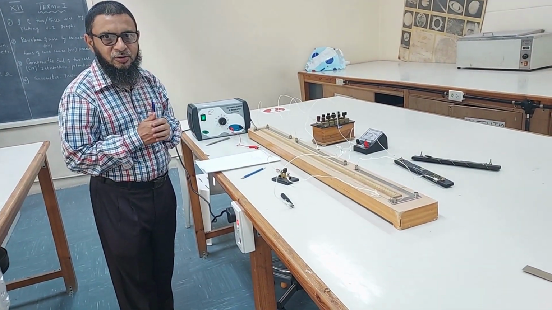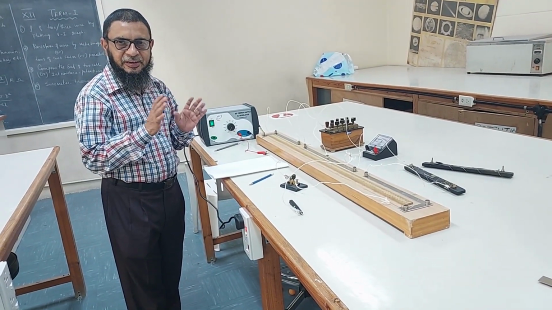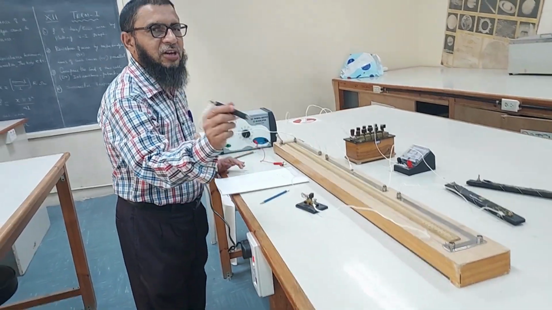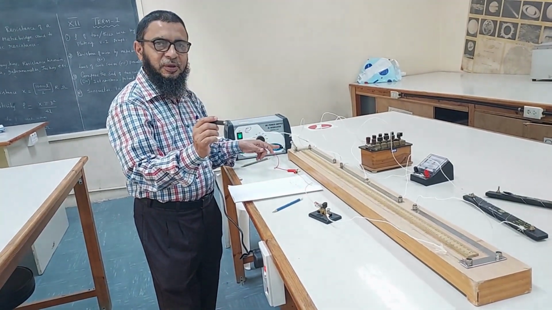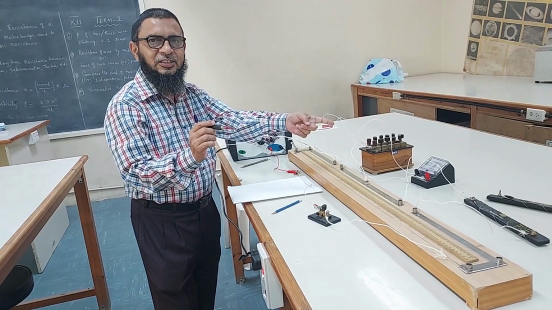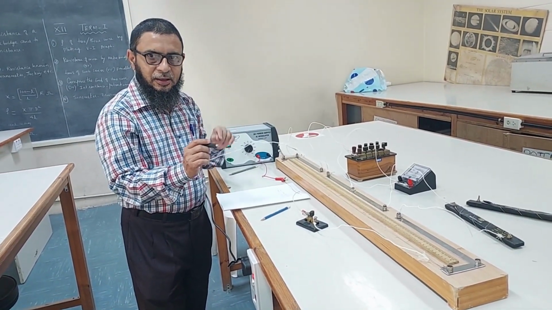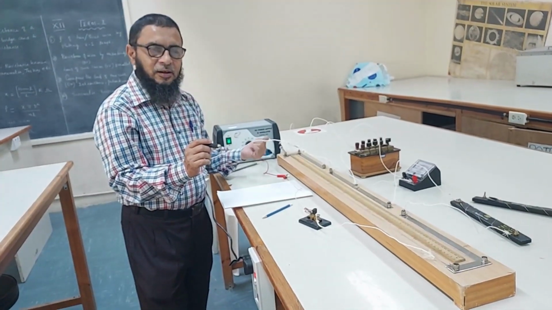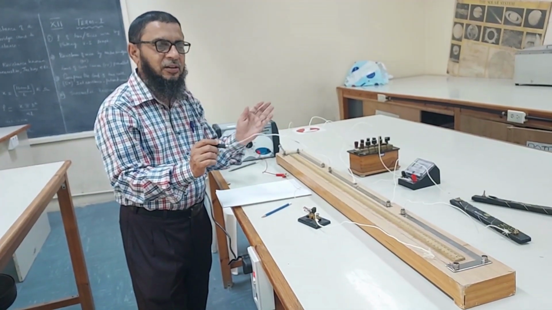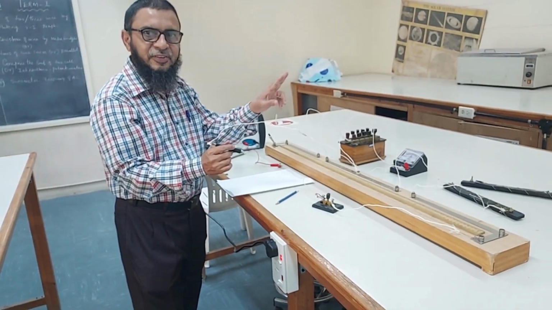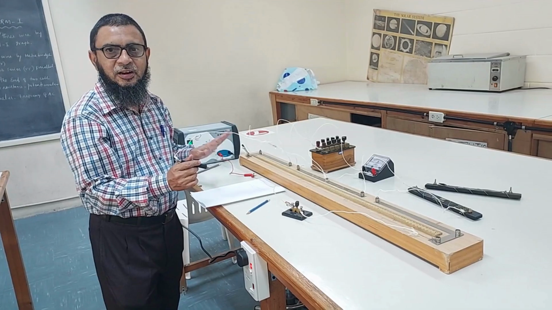First thing you should know is whether the connection is perfect or not. That you should ensure. For that, take the jockey and press at the A terminal, check the galvanometer deflection, and press at the B terminal, check the galvanometer deflection. If I press at the left side, the galvanometer will show left side deflection. If I press on the right side, the galvanometer will show right side deflection. If deflection is there on both sides, then the connections are perfect.